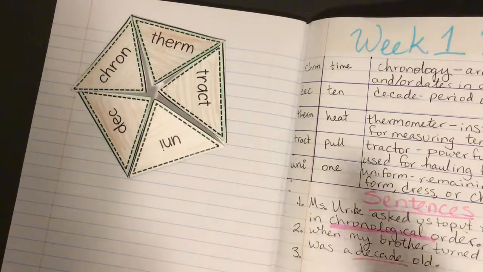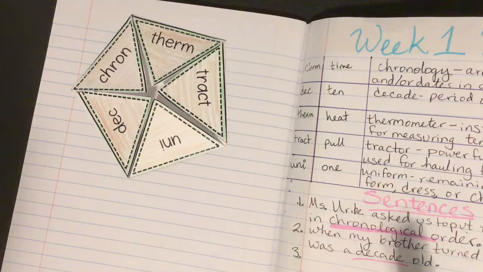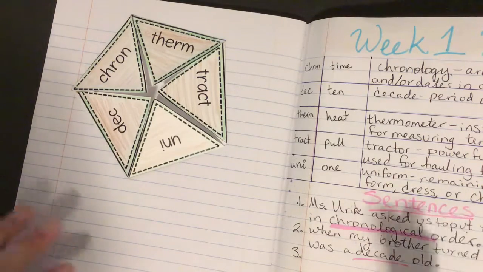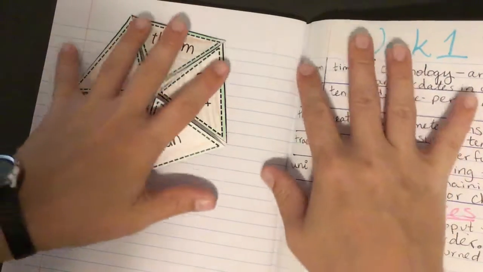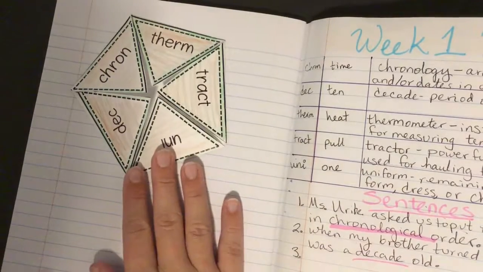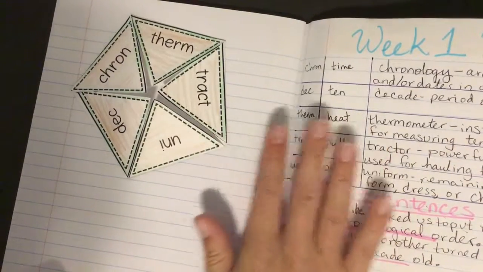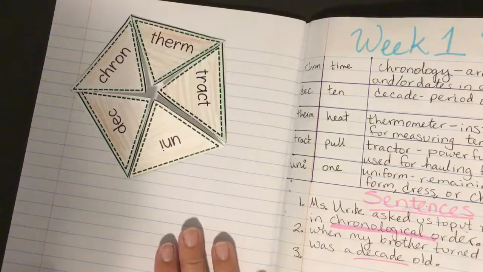Now, as you move forward and get more used to this idea of doing your weekly vocab, we're going to be very specific and intentional about what we put here. This is your master study tool for vocabulary root words. If you have any questions about how to set up your literacy and vocab notebook, please let me know. I'd be happy to help you.